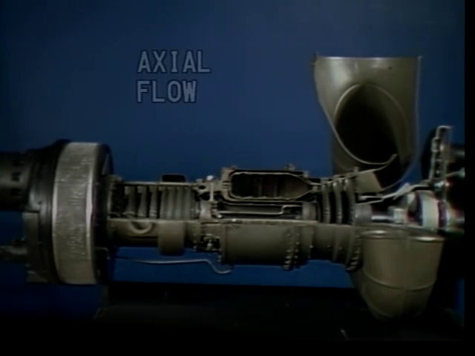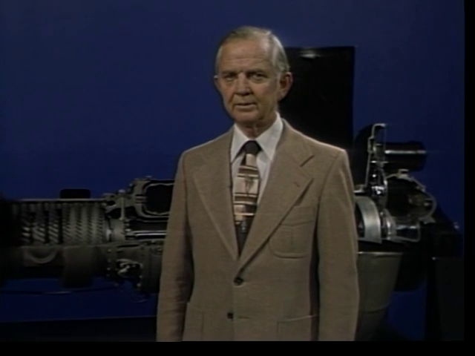Axial flow refers to the flow path of the air through the engine. This air path is straight through the engine parallel to the axis of rotation of the shaft, hence axial flow. In the next lesson, the theory of how a turbine engine works will be presented in detail. Now, it is time to become familiar with the major assemblies of the engine itself.